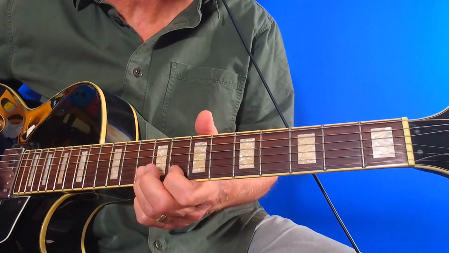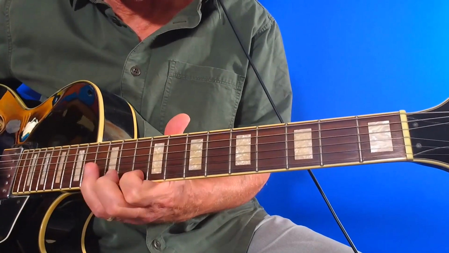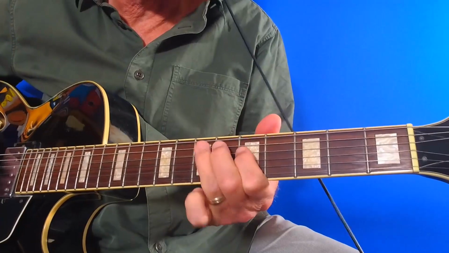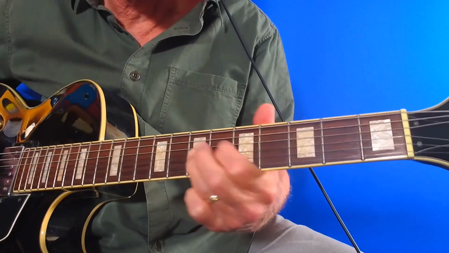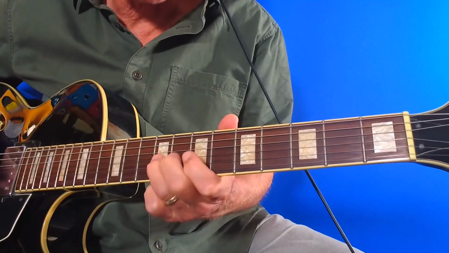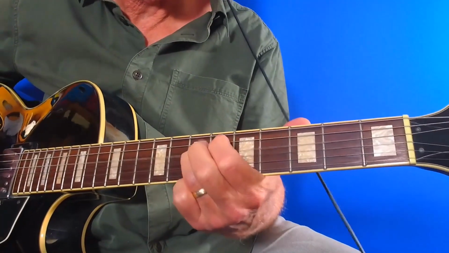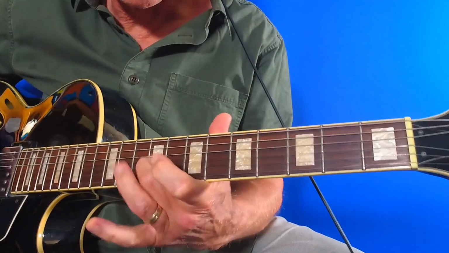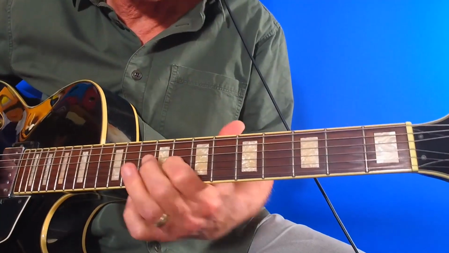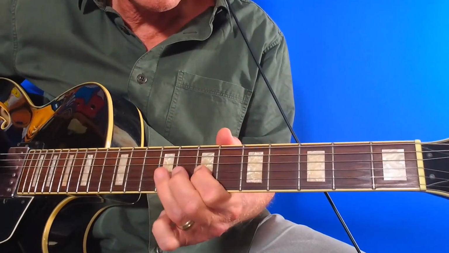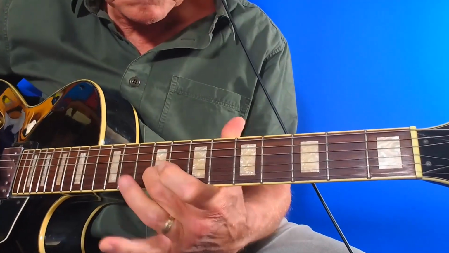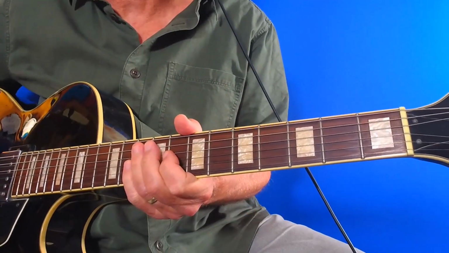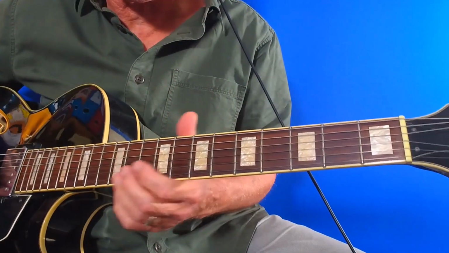Focus in on that phrase end notes. The root note of a backing chord can never sound wrong.